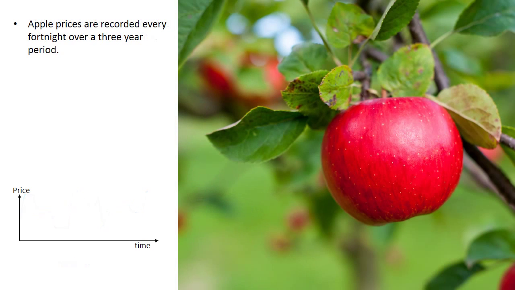Apple prices are recorded every fortnight over a 3-year period. Well, apples are obviously a seasonal fruit, and their price depends upon their availability. And the great thing about this, of course, is they're cheapest when they're at their best. But I would be expecting a very regular sort of pattern to this, and it's what we call seasonal data.